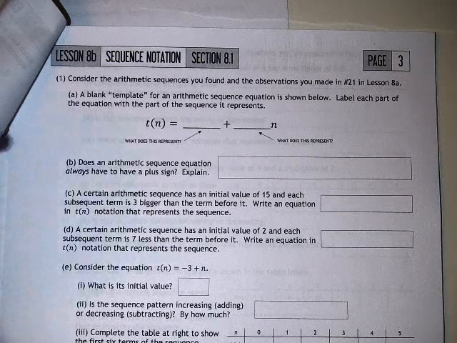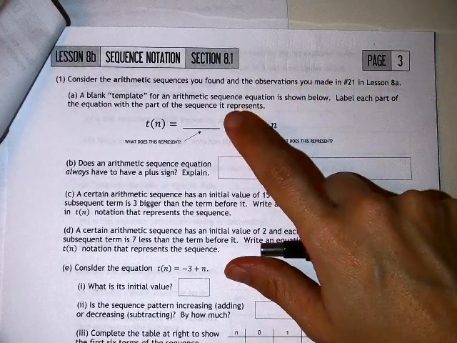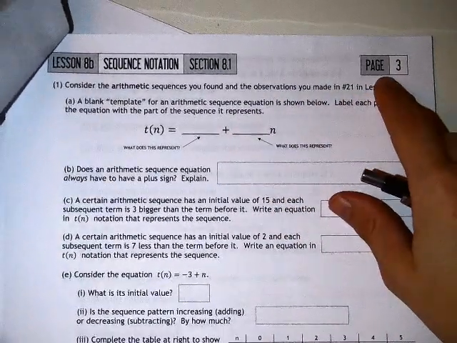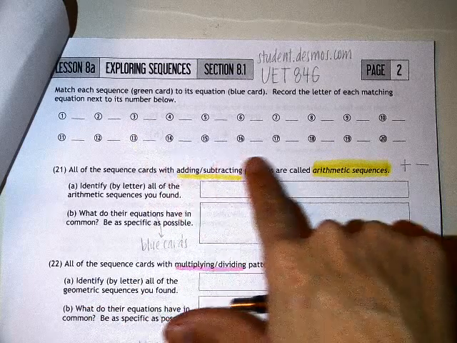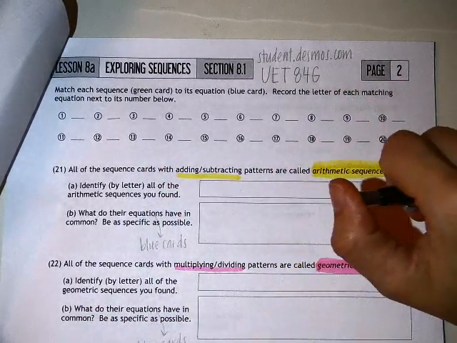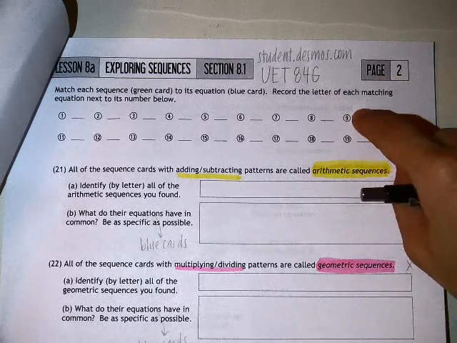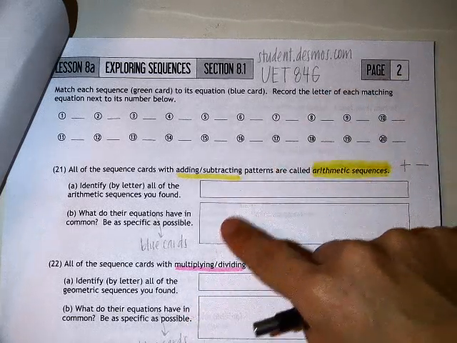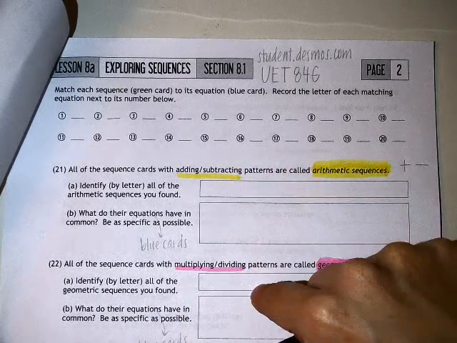Now, the goal for the lesson today is to really just focus on the way sequence equations look. You got a preview of that in lesson 8A, and you started thinking about that in that Desmos activity. So today you'll hear me reference that Desmos activity a couple more times, and specifically I'll be referencing some of the observations that you hopefully made in questions 21 and 22 on page 2.